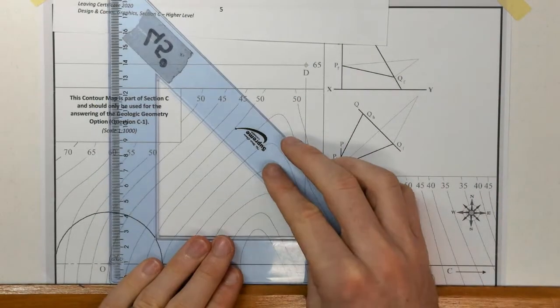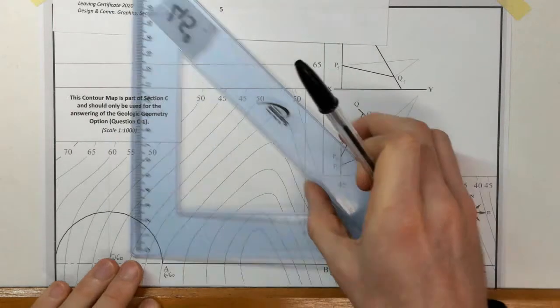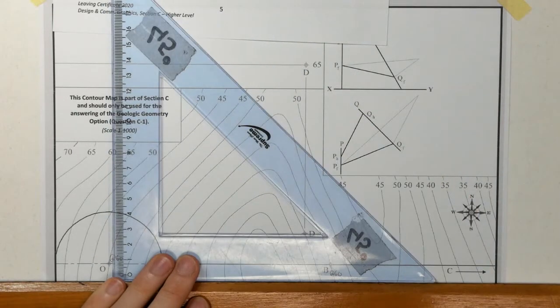I'll just draw a line over here so we can take measurements along. So we're filling, and they're going to be 7.5 metre intervals.